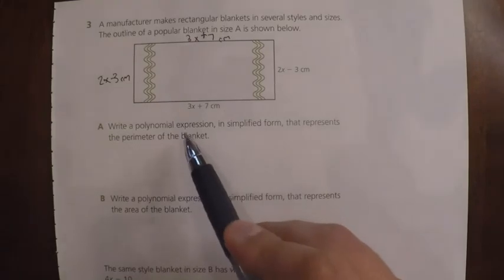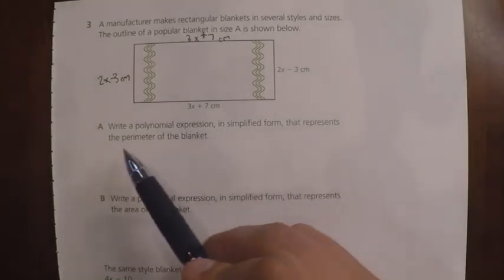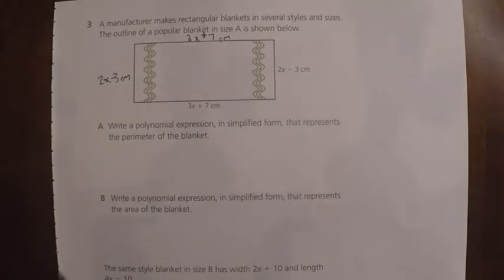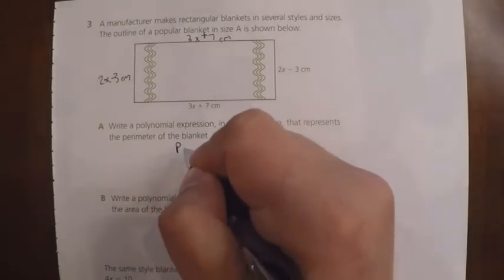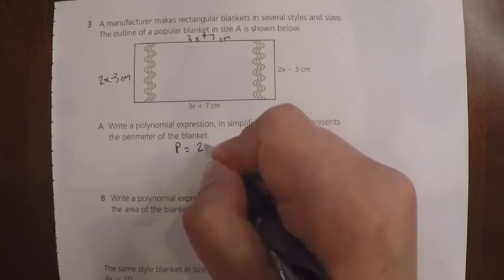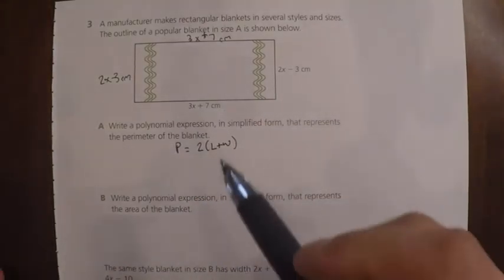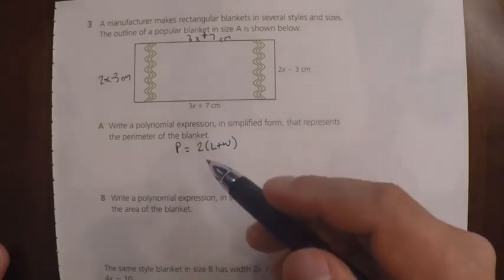It says to write a polynomial expression in simplified form that represents the perimeter of the blanket. So what it wants us to do is add up all the sides, which will give us the perimeter. So for the perimeter, we can also say the perimeter is equal to 2 times the length plus the width. So we can pick two sides, add them together, then multiply by 2.